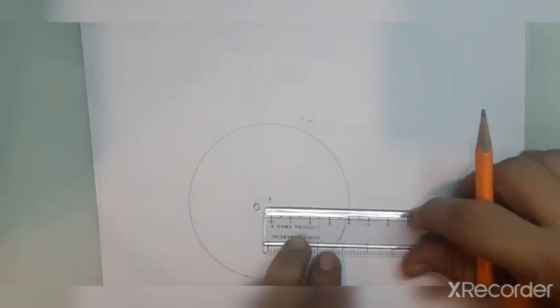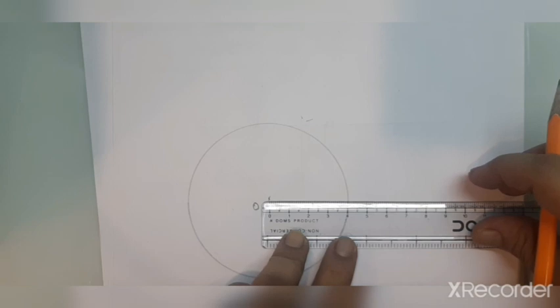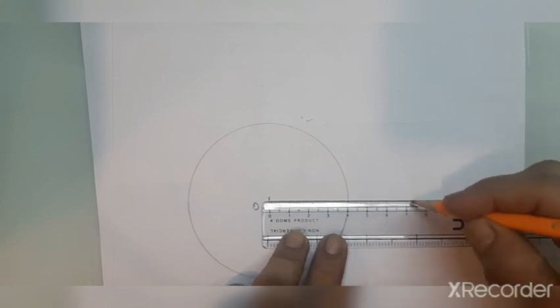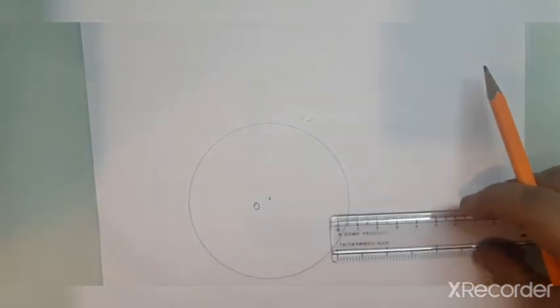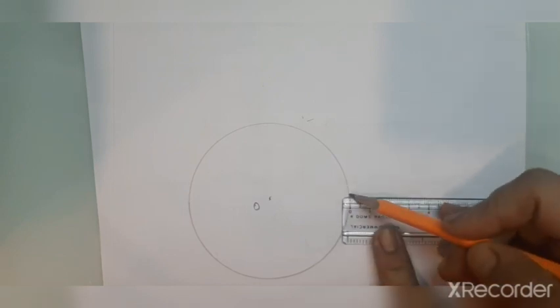And they have said that we have to take a point which is at a distance of 7.3. Okay, so what you can do is directly hold a scale and mark 7.3 from the center. Don't make a mistake, because usually you can tend to make a mistake by counting from the circumference.